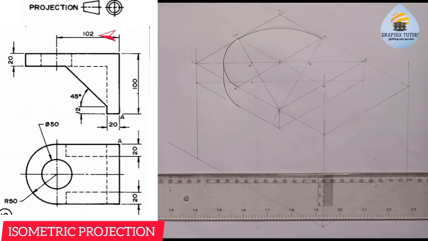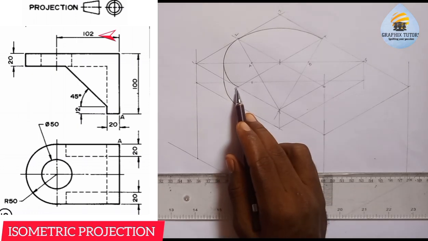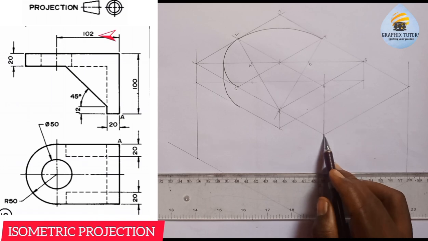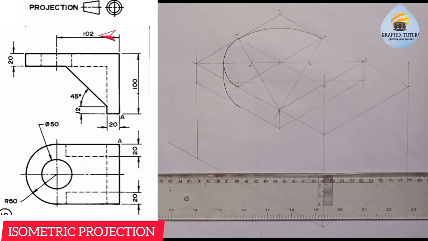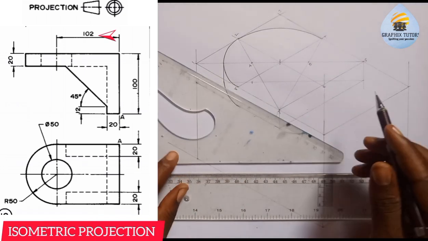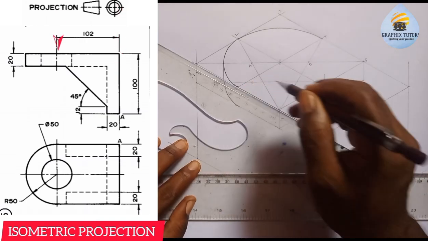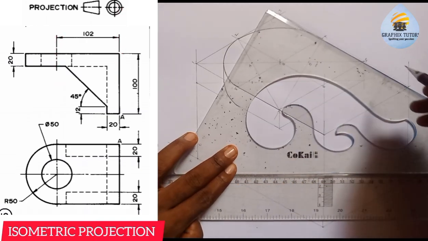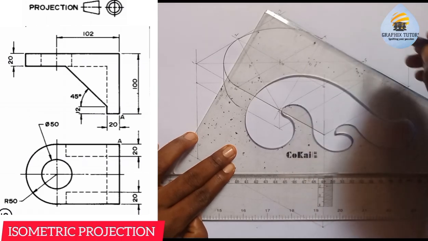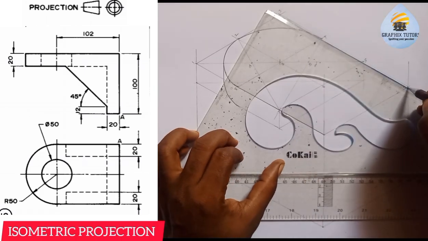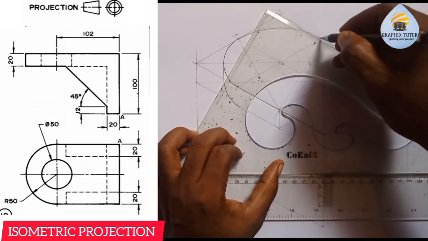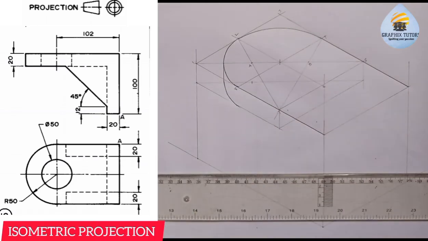So from the diagram now, this point my arrow is pointing to, the end point my hand is pointing here. I'll thicken it this way. And here also, I'll thicken it this way. Can you see that?